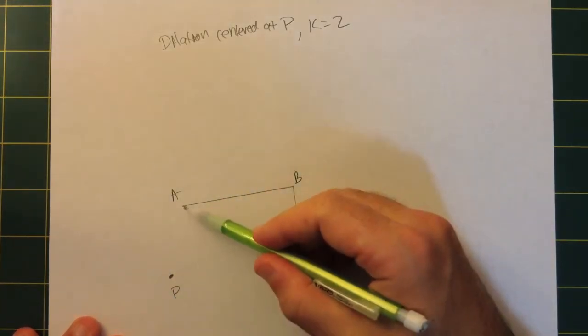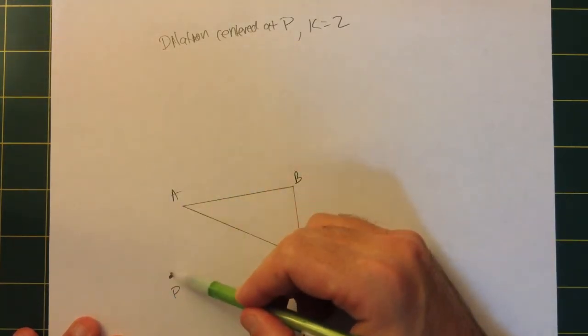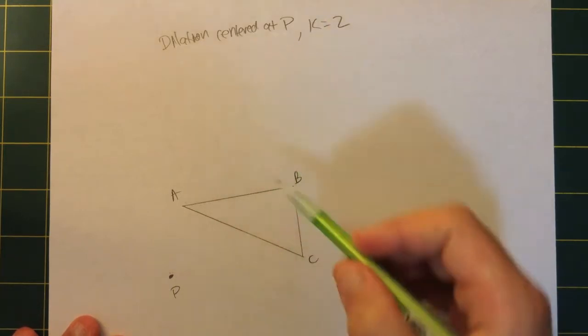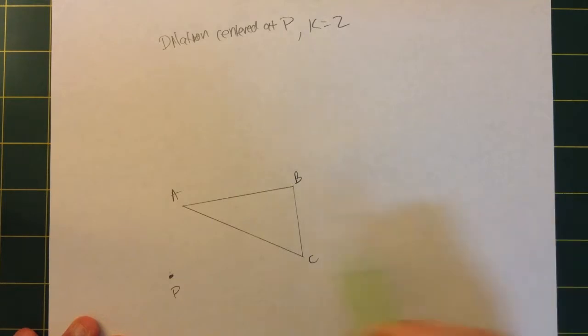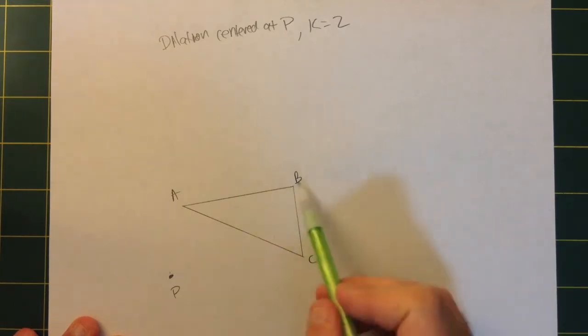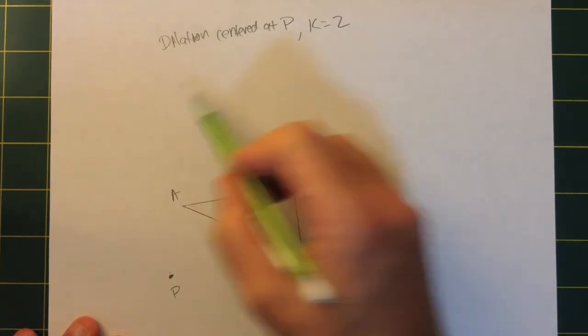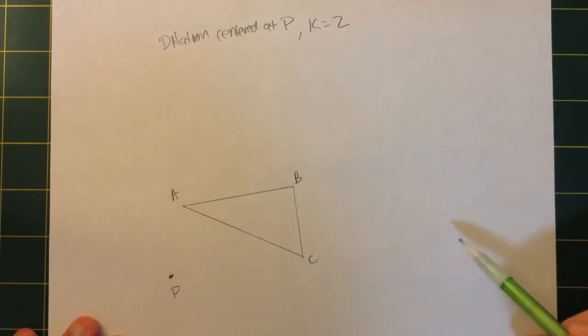So whatever distance there is from A to P, I need to double it. From B to P, I need to double it. From C to P, I need to double it. I only need to pay attention to those 3 points, because if I can figure out where those 3 points are, then I can make the triangle.